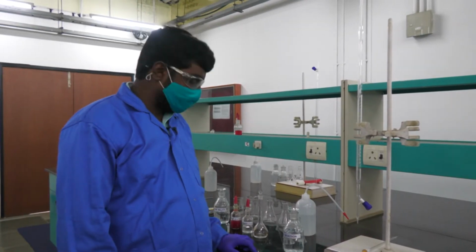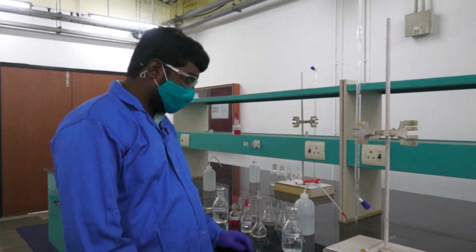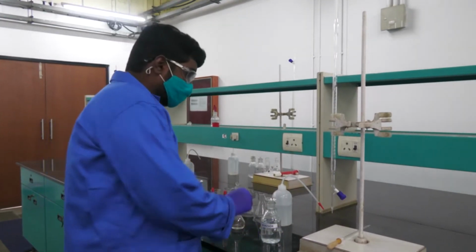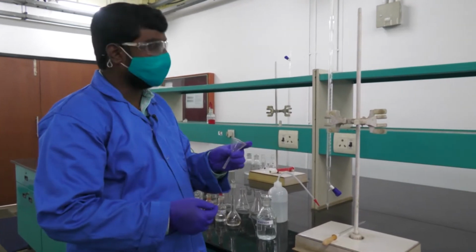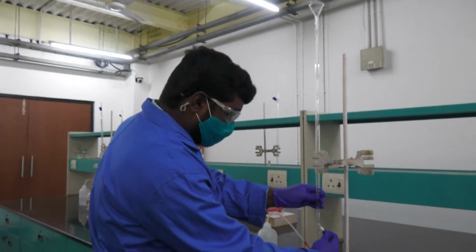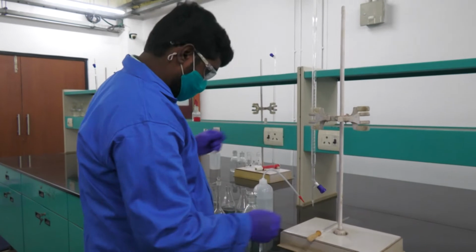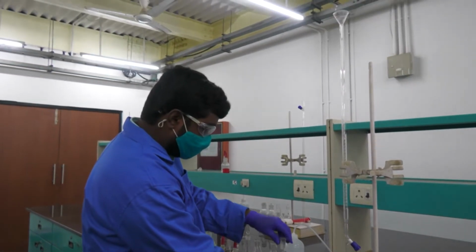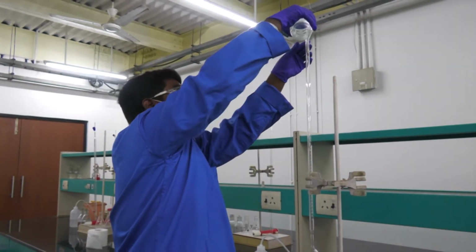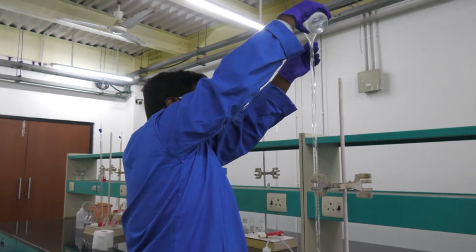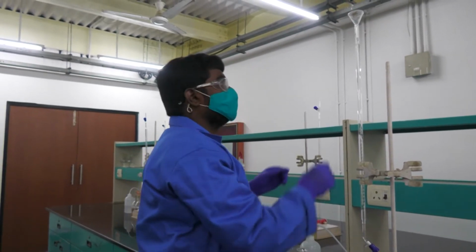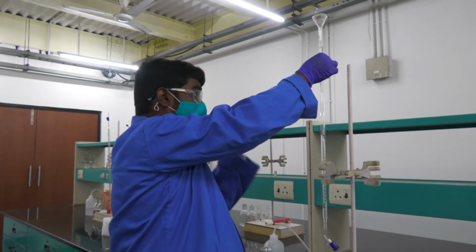At first I want to do the standardization of H2SO4. For that I am taking the H2SO4 solution in the burette using this small funnel. Make sure that we close this knob while transferring the H2SO4 solution into the burette. We need to take the H2SO4 solution into the burette up to 50 ml.